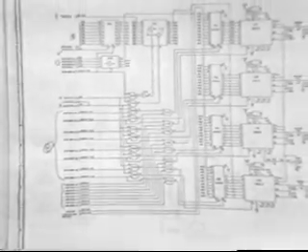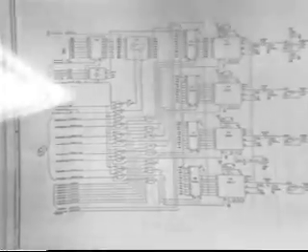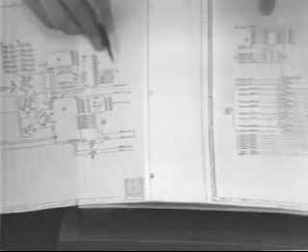So if I put these two diagrams together, just for an instant here, I'll just show you the symbols.